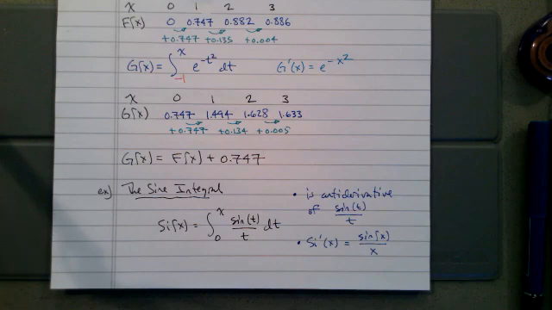This is an important enough integral that it has its own Wikipedia entry. It's a sub-entry of trigonometric integrals.